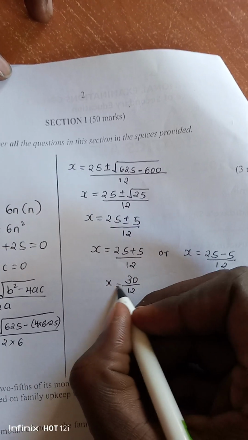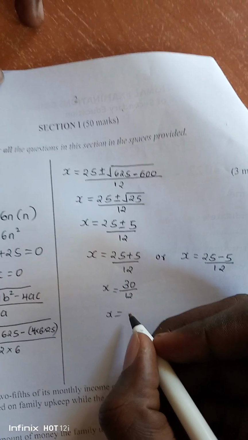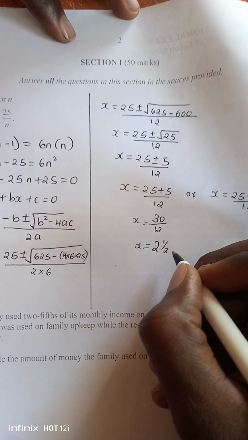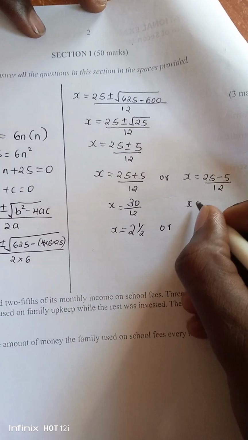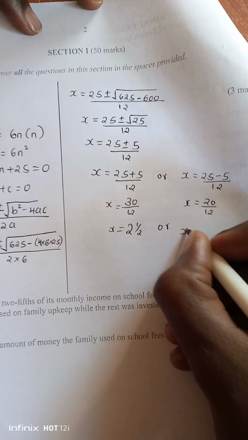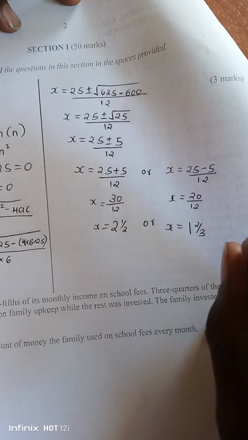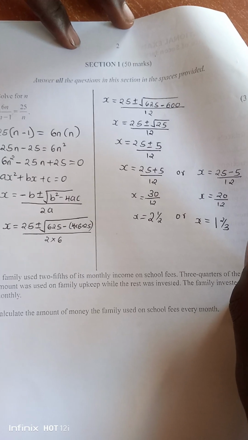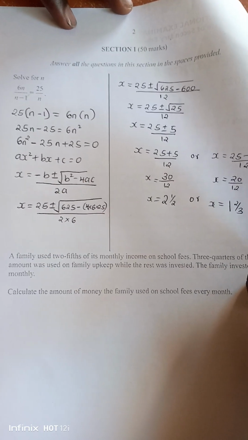X is equals 30 over 12, which is x is equals to 2.5, or our x here will be x is equals to 20 over 12. So in this case x will be equal to 1 and 2 over 3. Make sure that your answers are in mixed fraction, so that you don't lose the accuracy marks.